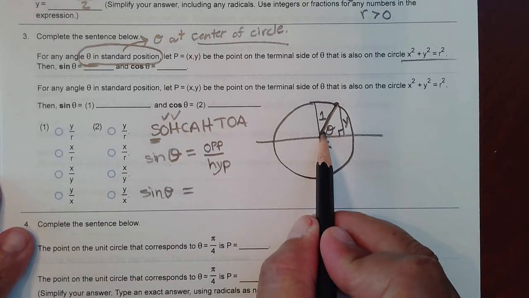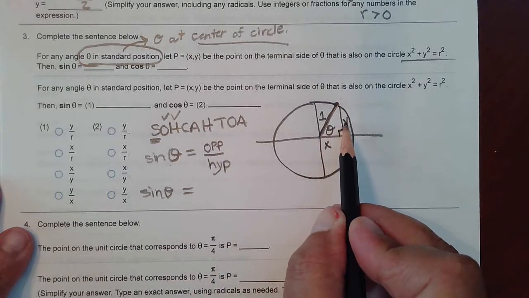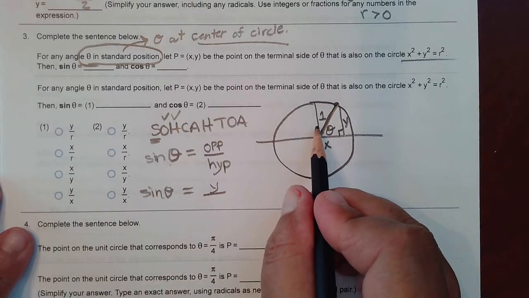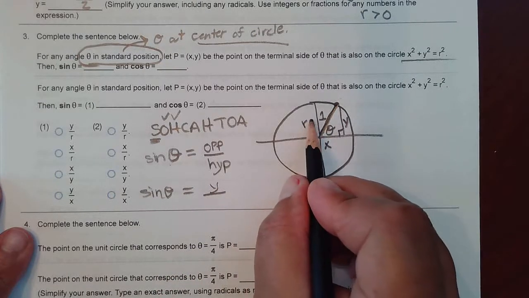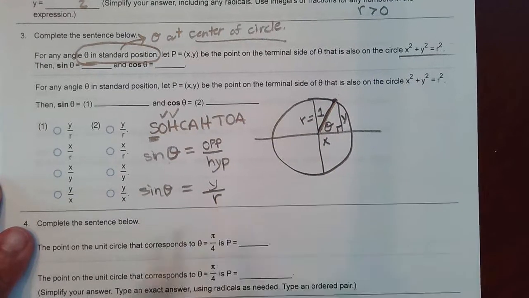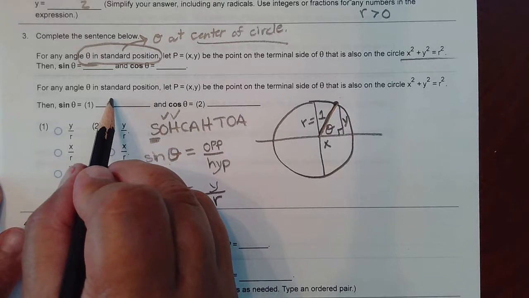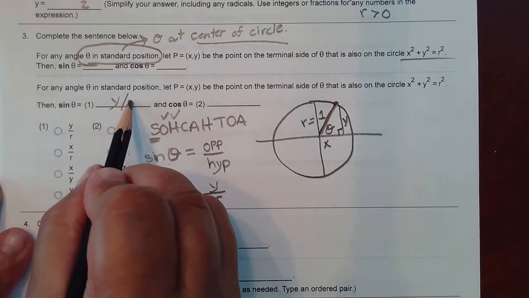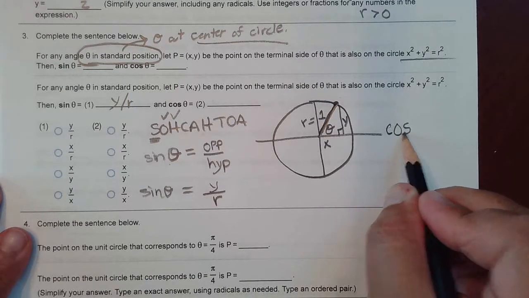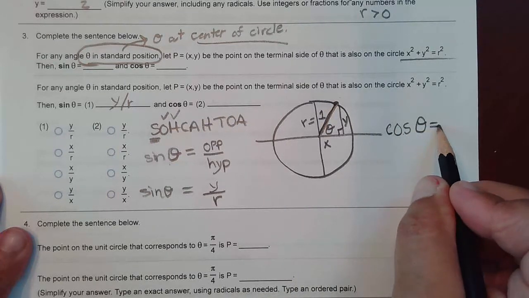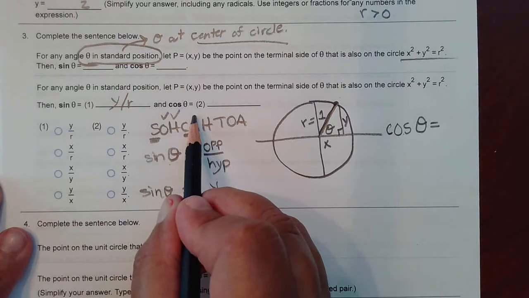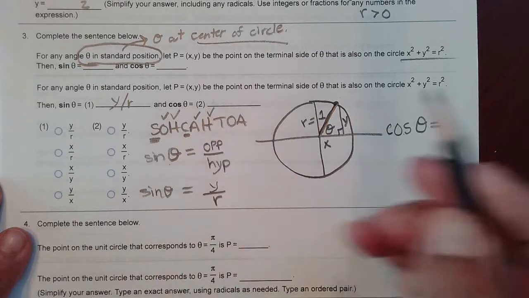Okay, so if you're standing right here, the side opposite to you is called y. The hypotenuse, yes, I put a 1 on there, but in general, it's called r. R is what we use for hypotenuse. So they ask you, what's the formula for this? Y over r. When they ask you what's the formula for cosine, it's cosine with you standing on theta. According to this SOHCAHTOA, cosine is equal to adjacent leg over hypotenuse.